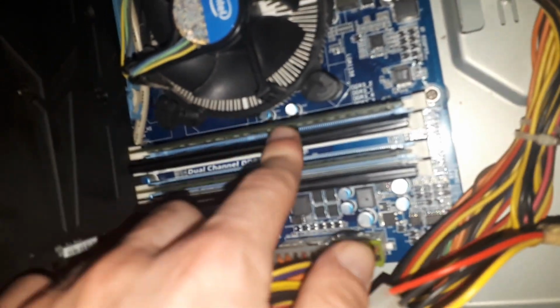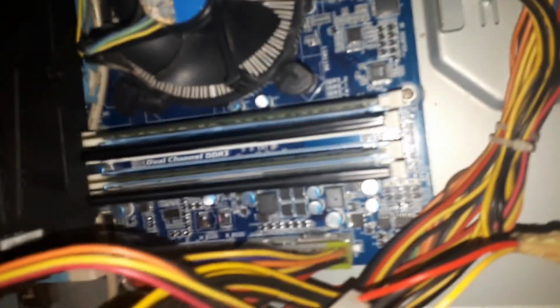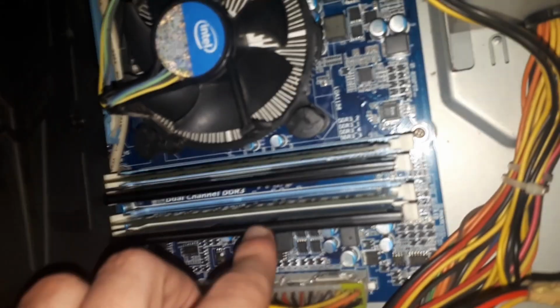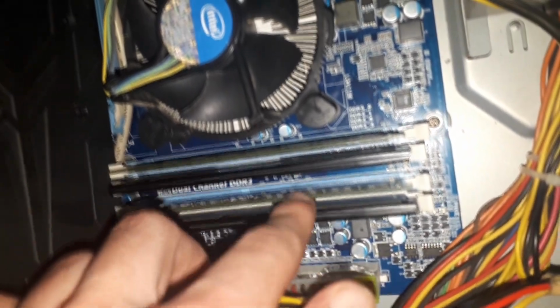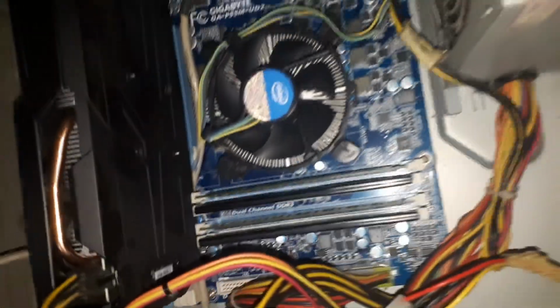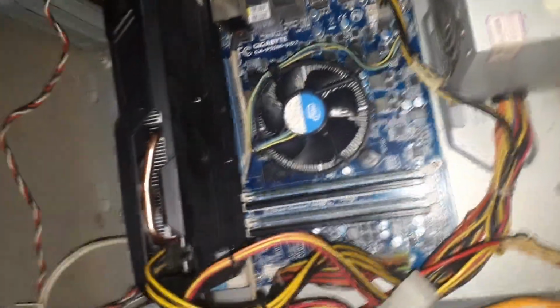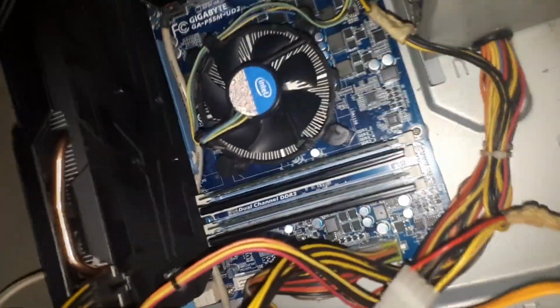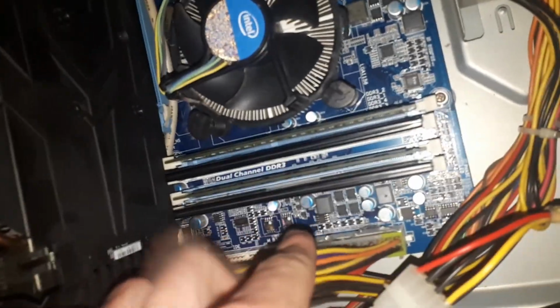Here is the 4 and 4. It's pretty obvious. I'm going to focus it a bit right here. That's the 4 and 4, and that's the 2 right here. So what you need to do if you have the same issue as me is pretty simple. Just change the RAM places. You have to be careful though.